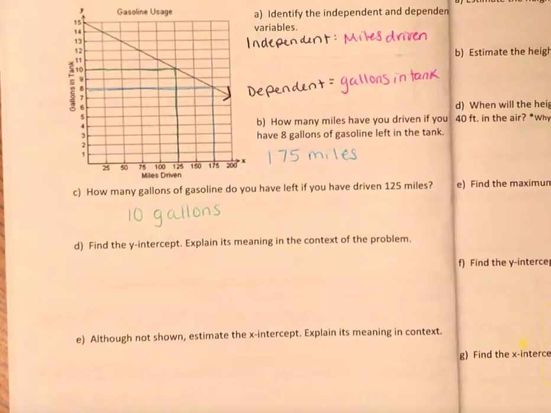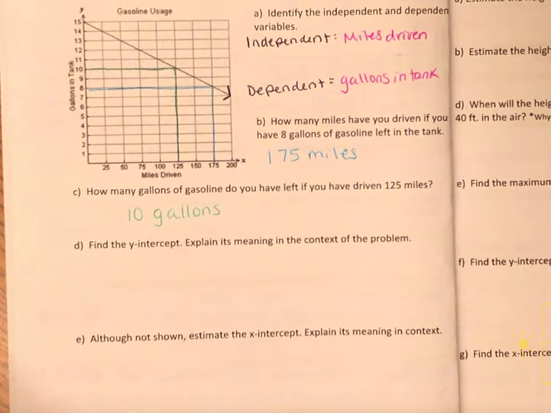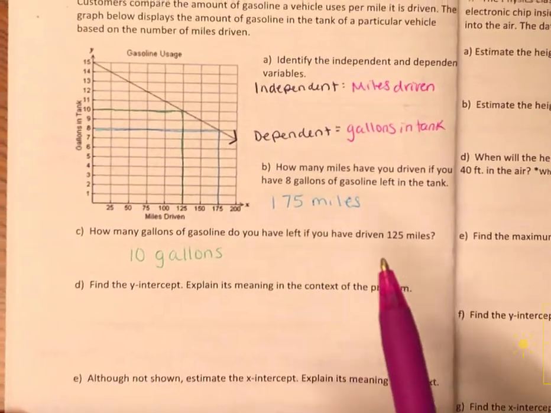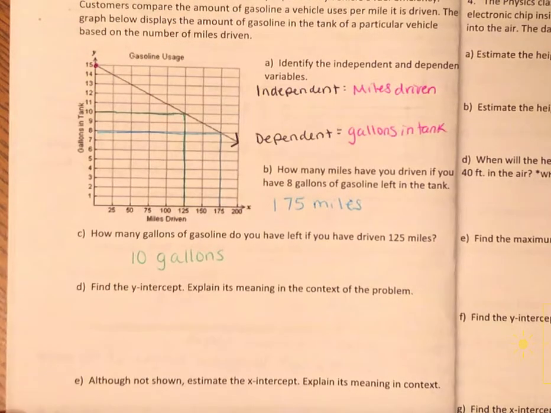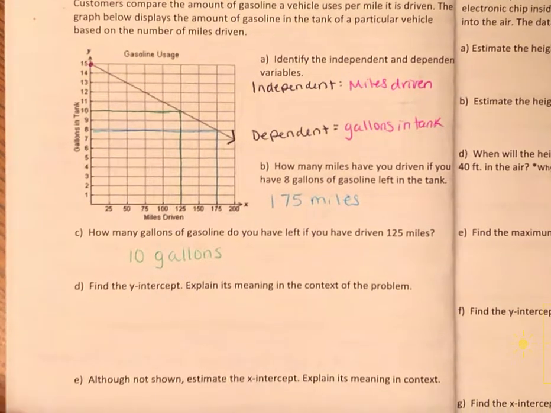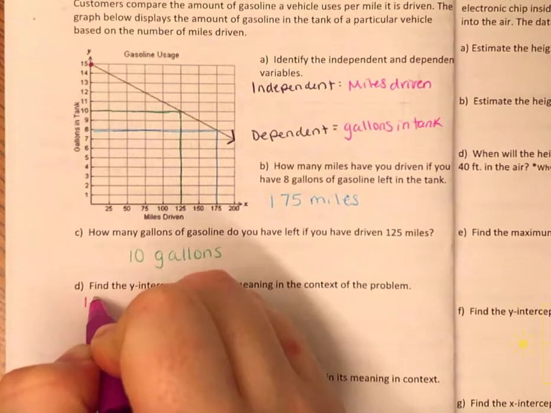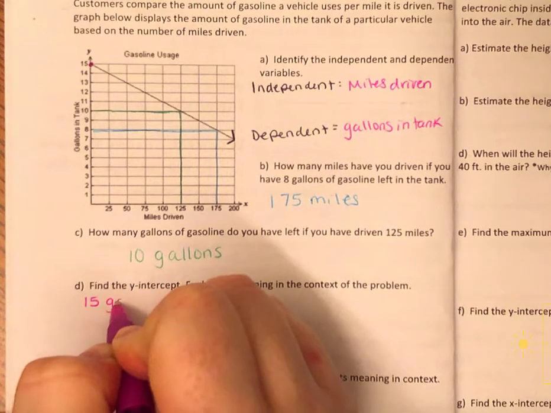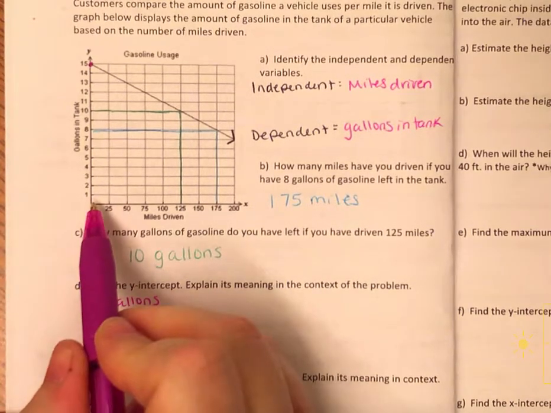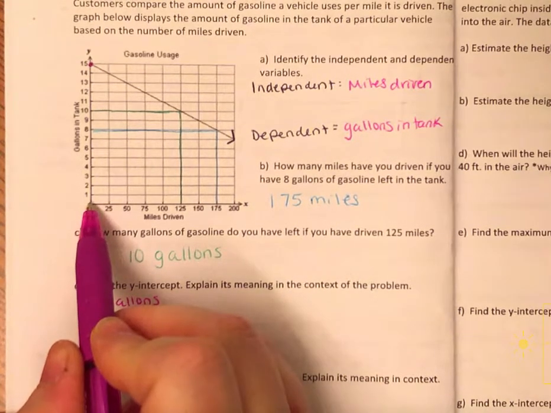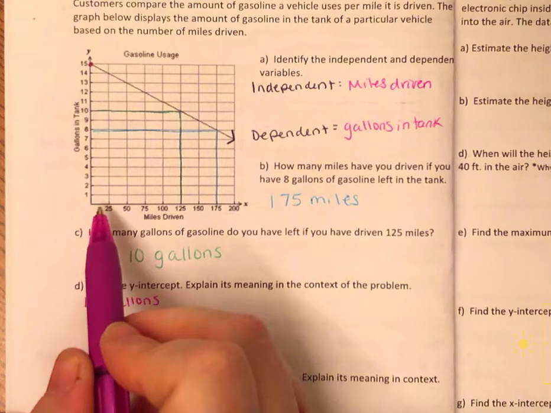Now it says to find the y-intercept and explain its meaning in the context of the problem. So the y-intercept is where it crosses the y-axis, which is right up here. It says 0, 15. So there are 15 gallons. Your y-intercept is at 15 gallons. And remember, the y-intercept is when nothing has happened, no miles have been driven. So before the vehicle is driven, it has 15 gallons of gas in the tank.